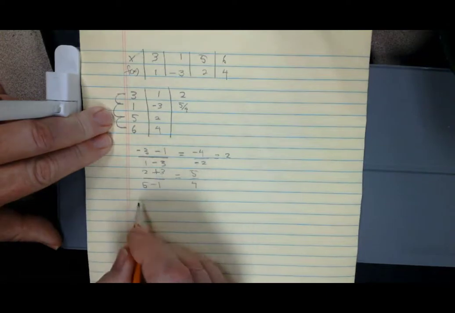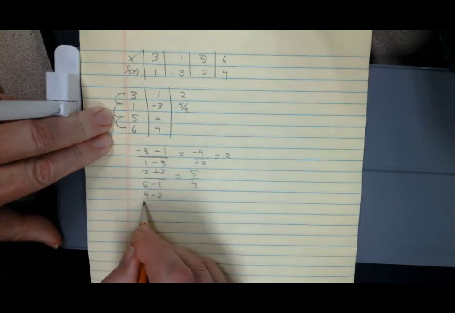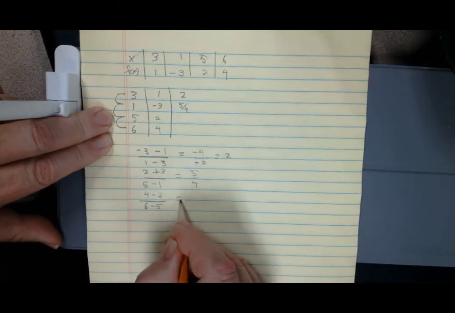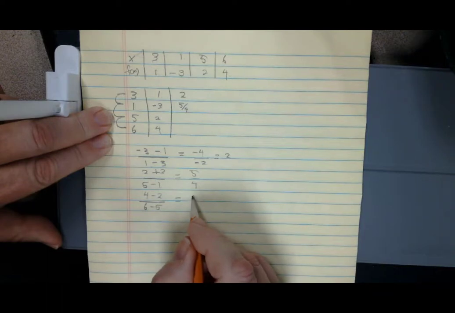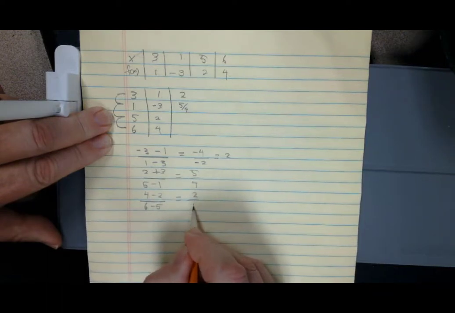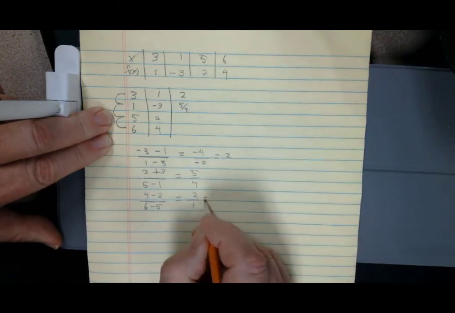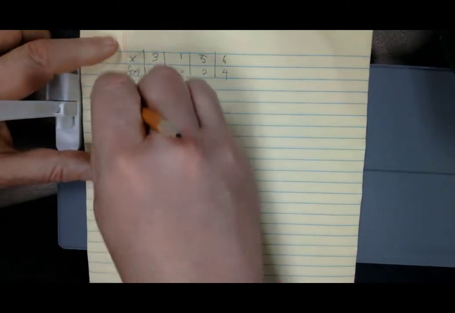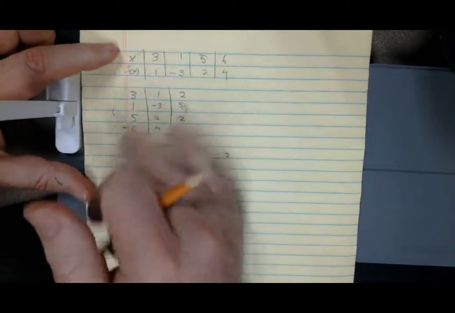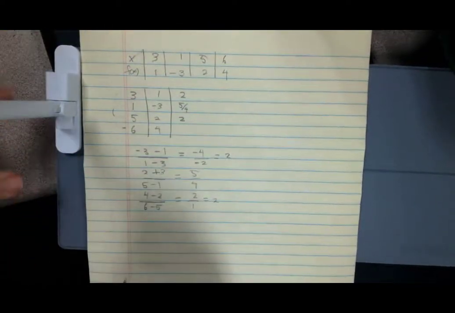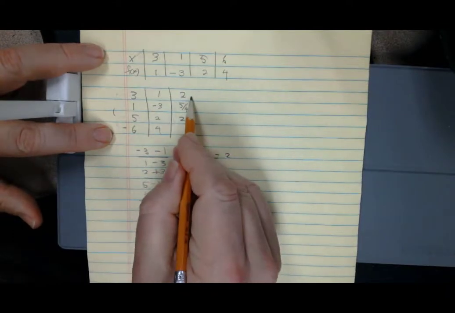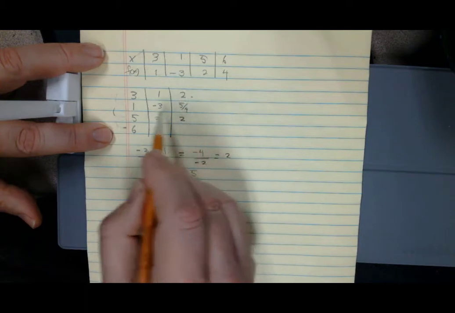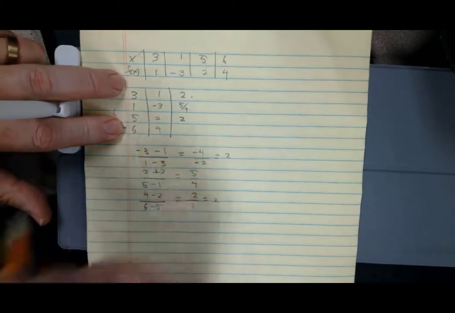On the bottom two, I'll have 4 minus 2, and then I'll have 6 minus 5. This will give me a 2 on the top and a 1 on the bottom, which will give me a 2, and so I put a 2 here. Okay. Now this next step, I'm going to be farther apart on my indices. Now, my top, I'll be taking my difference from this column. On my bottom, I'll take my difference from this column.